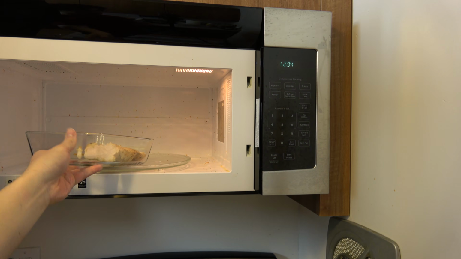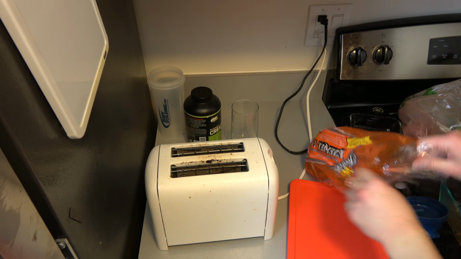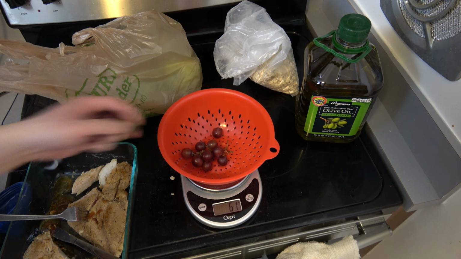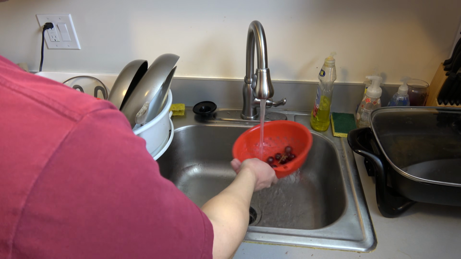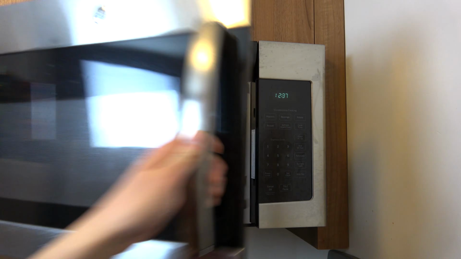Close enough. This is really not a lot of grapes, is it? Bread and grapes, fats with the peanut butter, 15 grams of fats, and then we have our chicken, 50 grams protein. Enjoy.